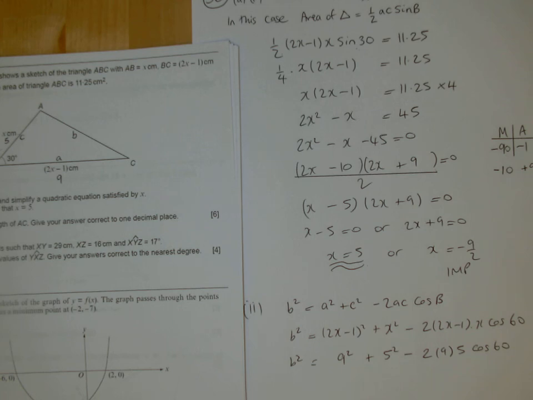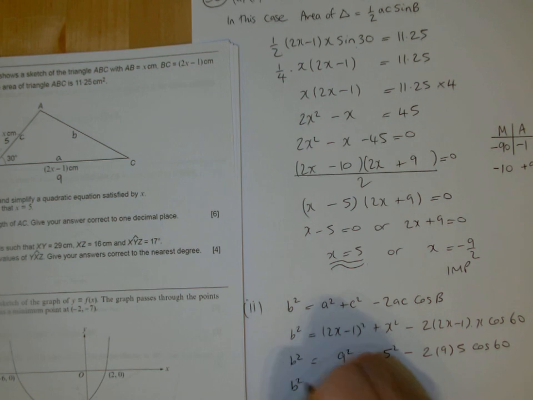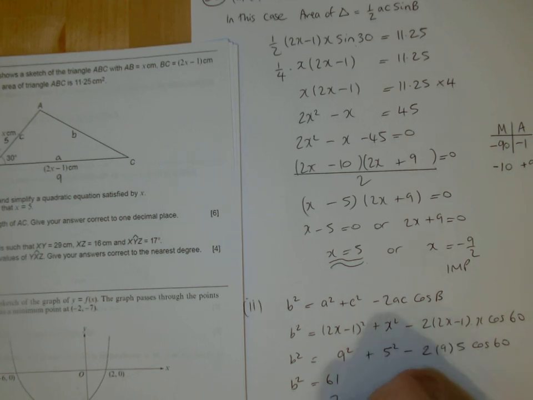So I get b squared out to be 61. So b will equal the square root of 61, which will be 7.8 centimeters to 1 decimal place.